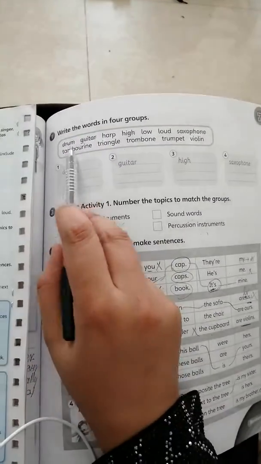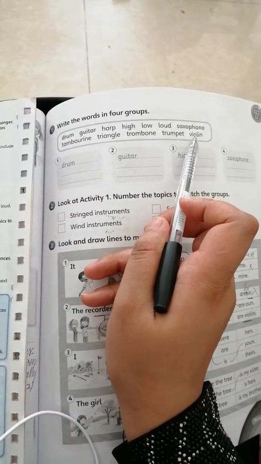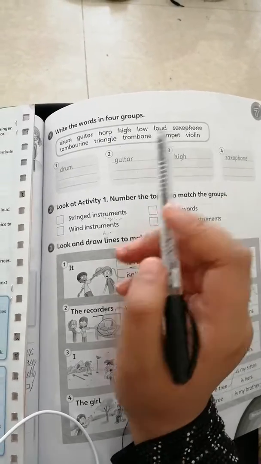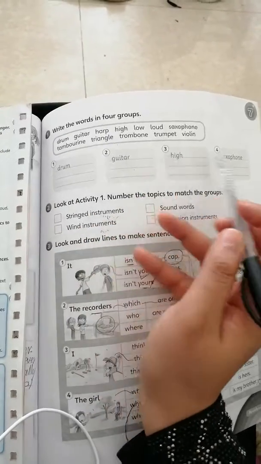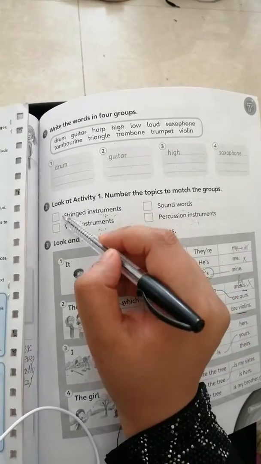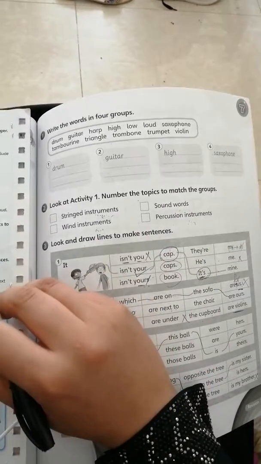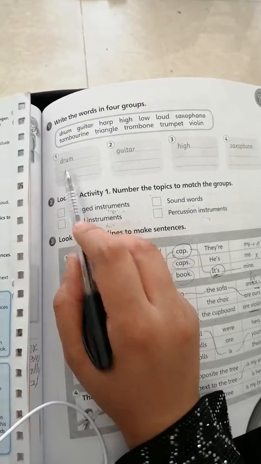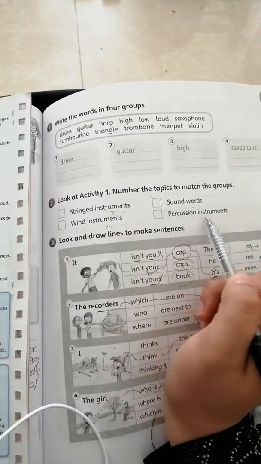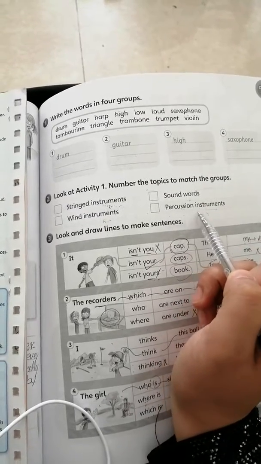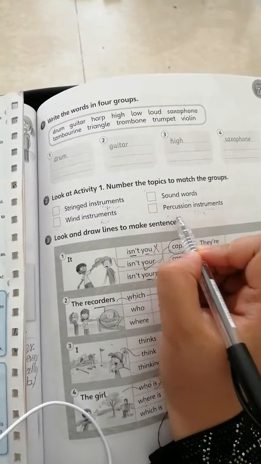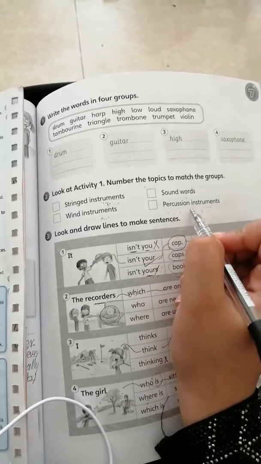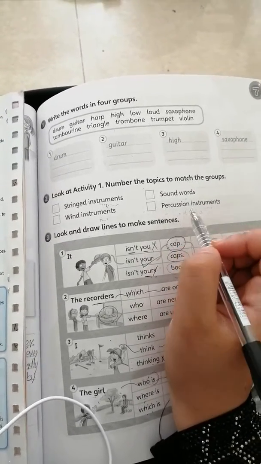Let's know the words first to classify them into the 4 groups. Then we can write the numbers of these groups to the suitable groups. Drum. What kind of instrument is a drum? It's a percussion instrument. What are percussion instruments? They need to be touched or hit to make the sound of music.